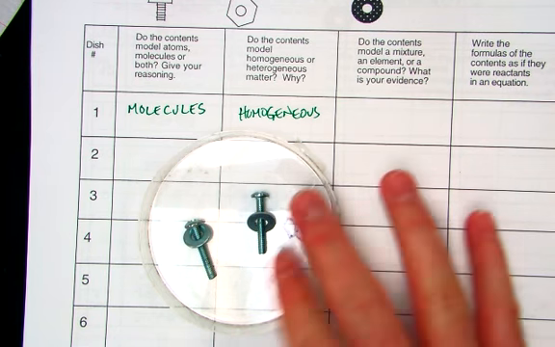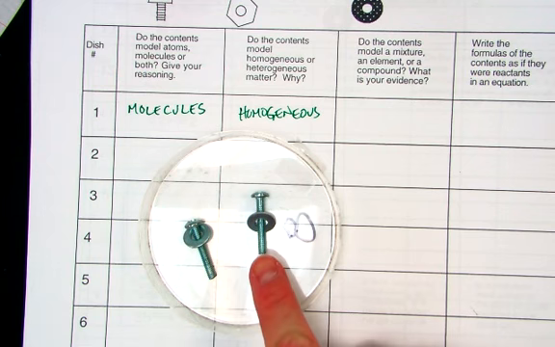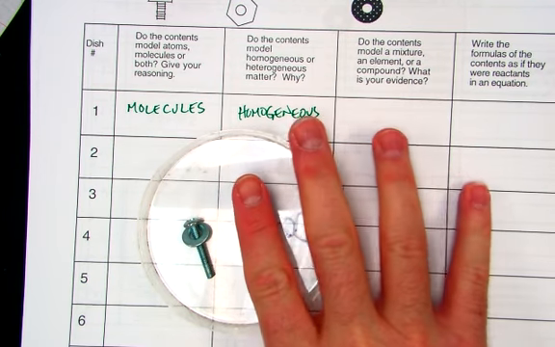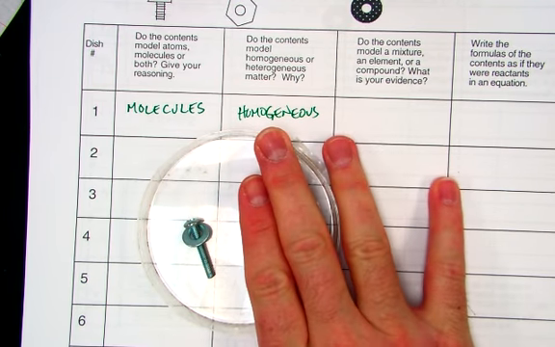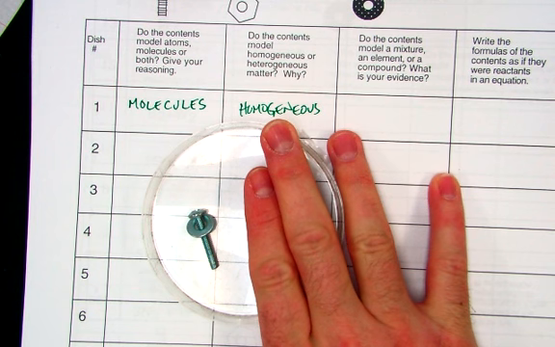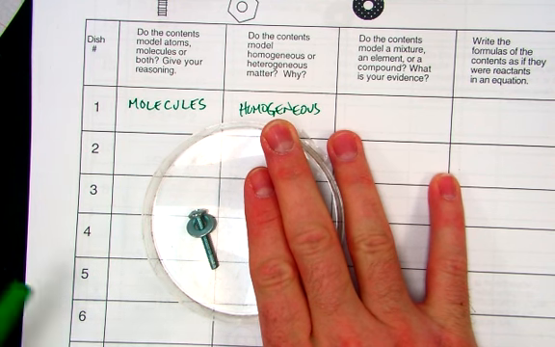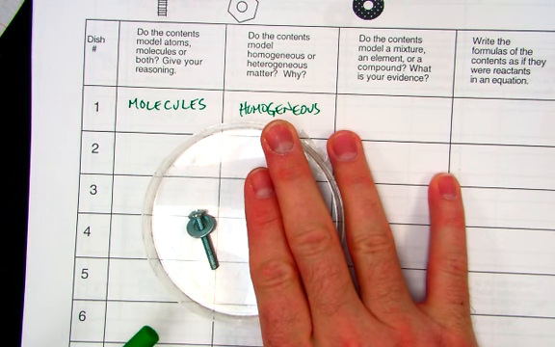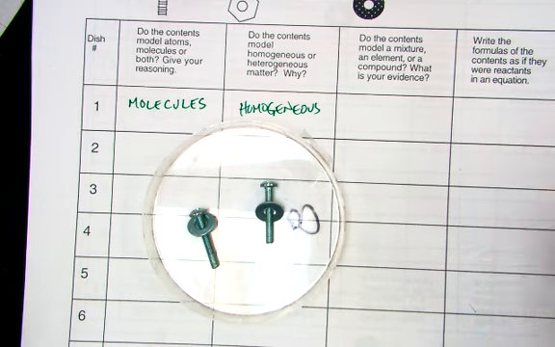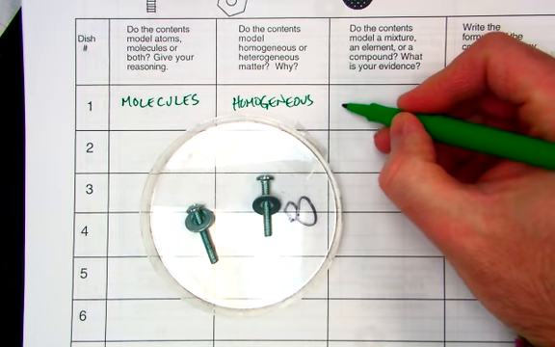Since we already recognize these are the same, let's just look at one of them by itself, cover up the other one. If it's an element, then it'd be 2 of the same things connected. And that's not what we see. We have 2 different things connected. So this is going to be a compound. And since this other one's the same, we're just going to write that it's a compound.